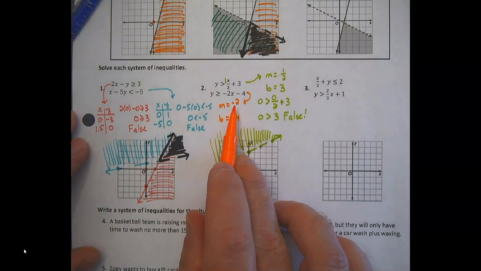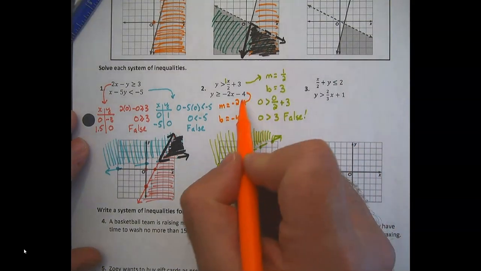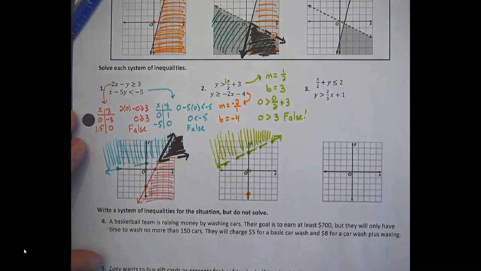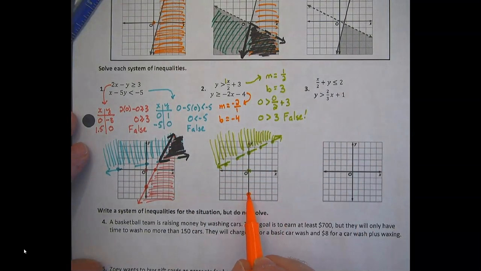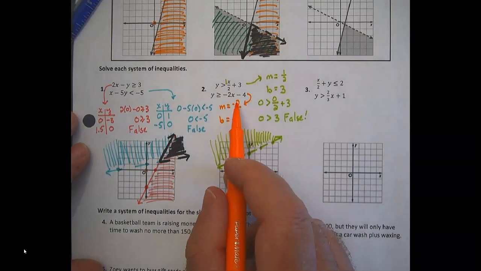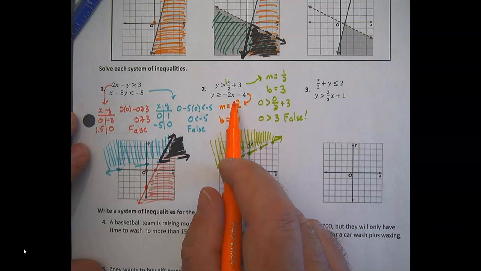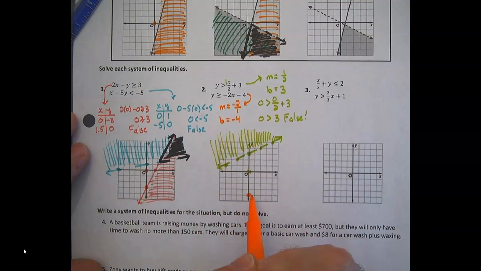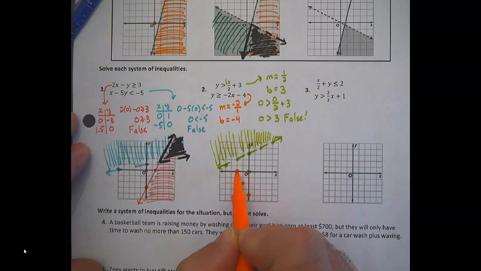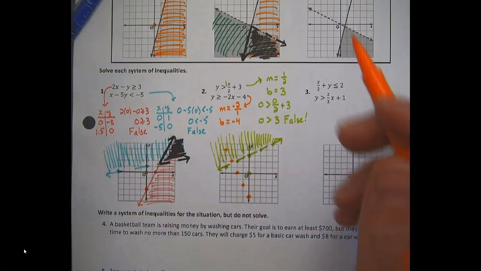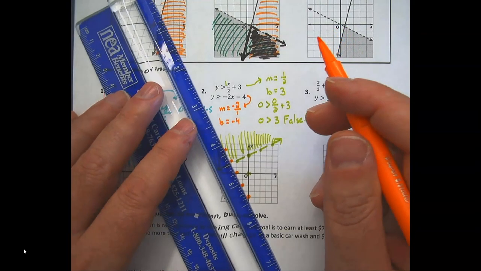My slope, if your slope isn't a fraction, you always want to make it a fraction. You can make anything a fraction by putting it over 1. So now I'm going to rise negative 2. Well, I can't rise negative 2. So I'm going to have to do the reverse. Instead of going down 2, forward 1, I'm going to have to do the reverse of up 2, backward 1. Up 2, back 1, up 2, back 1. All right. This time it's greater than or equal to, so I know I'm going to draw this with a solid line.